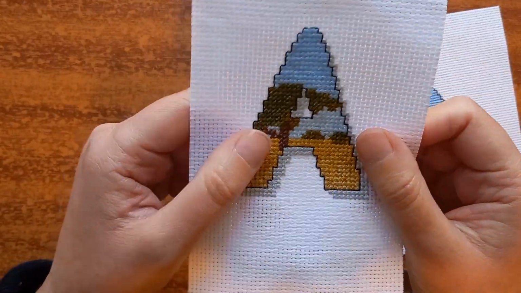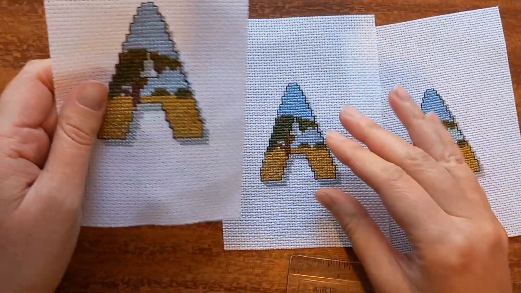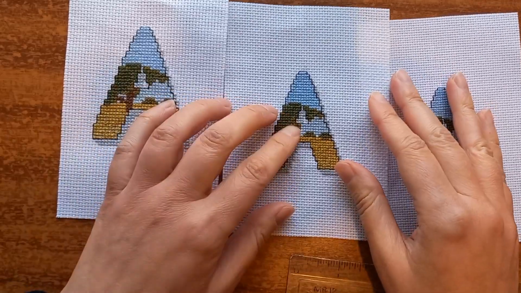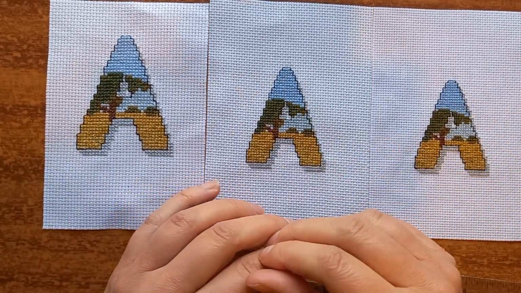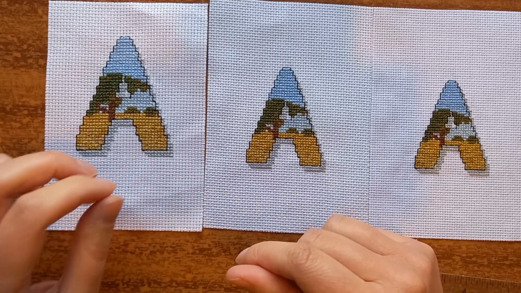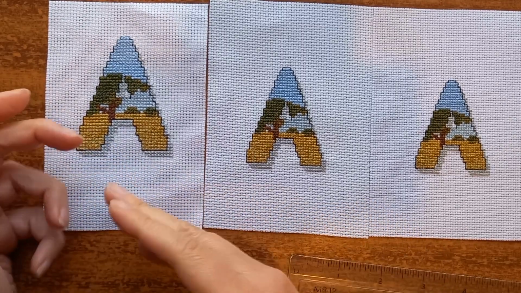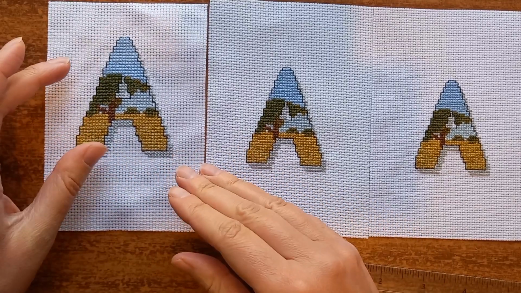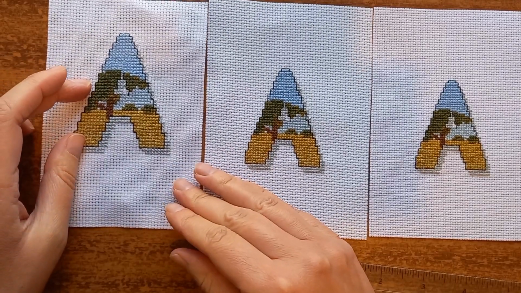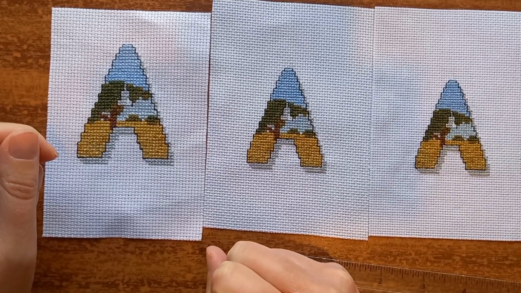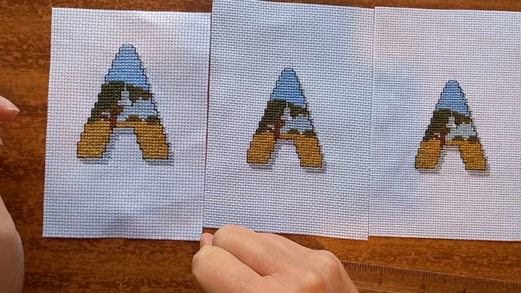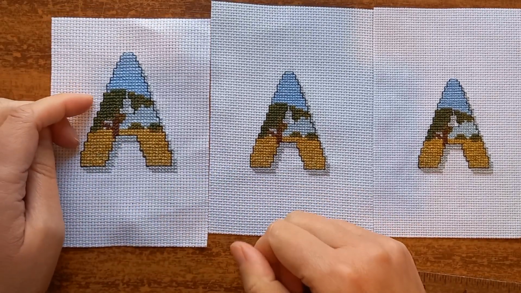This is the 14 count. All of these are stitched with 2 strands of thread to give you an idea of the coverage. Some people stitch with 3 strands on 14 count. That's going to make it a lot thicker and a bit stiffer. So I think 2 strands is quite adequate unless you're really wanting to have really dense coverage on 14 count. That's something that you can experiment with.